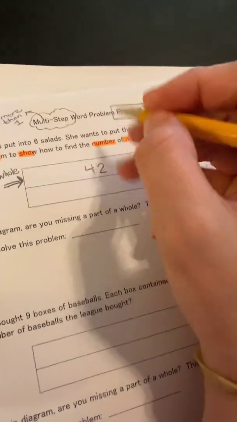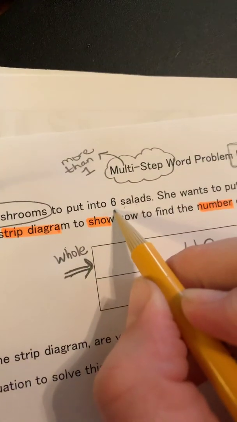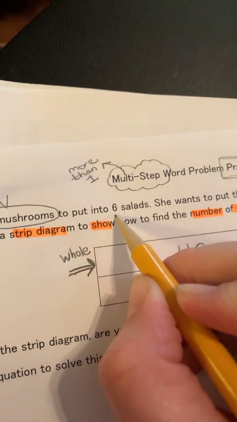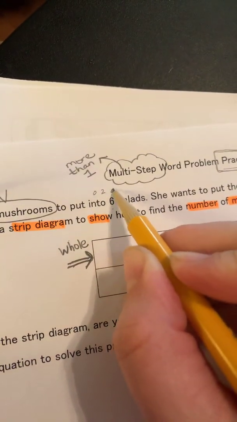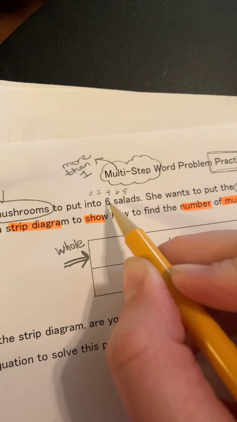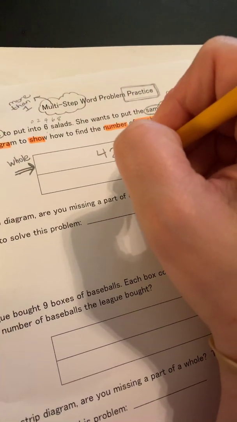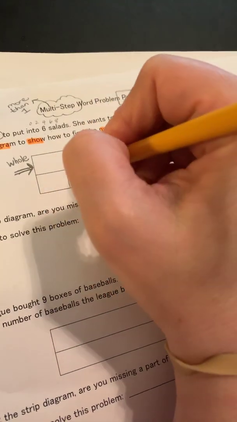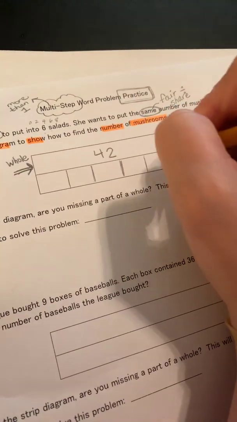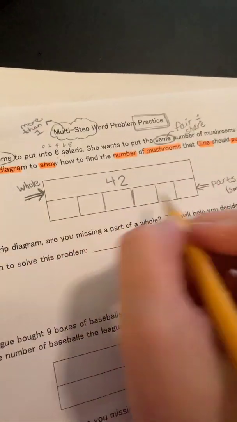Well, you have 6 salads, even or odd number? It's even. How do you know? Well, I can think of 2 reasons. They know because even numbers end in 0, 2, 4, 6, 8. Or if you split 6 in half, it can be split into half perfectly. 3 plus 3 is 6. And that helps us divide this.